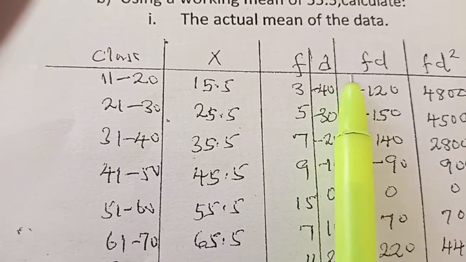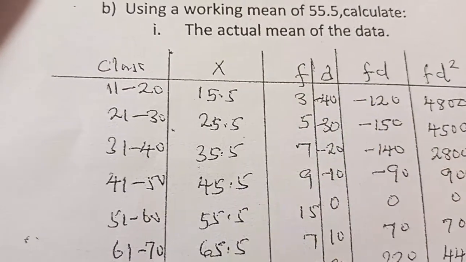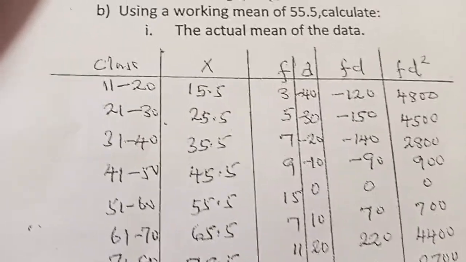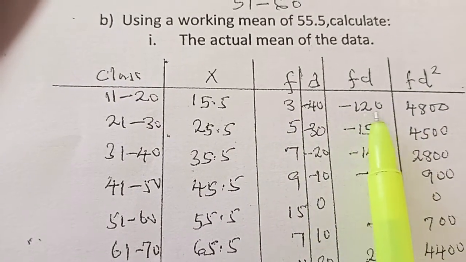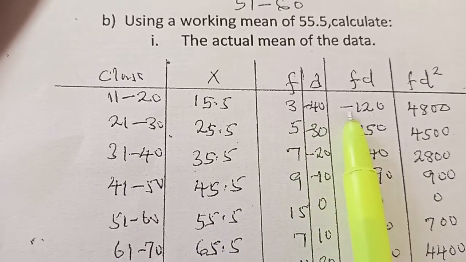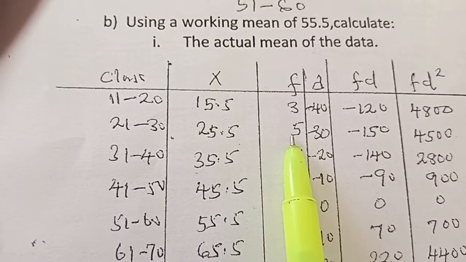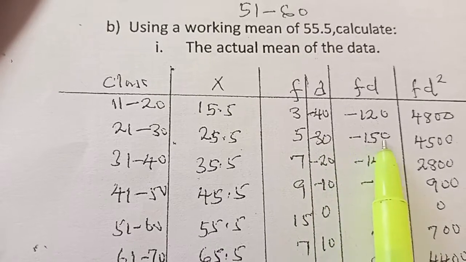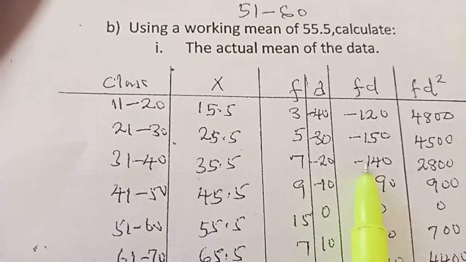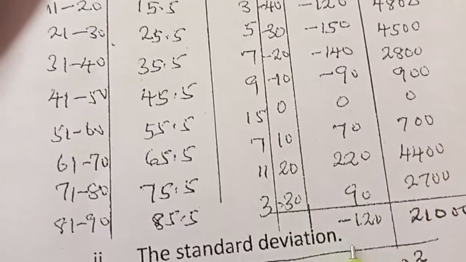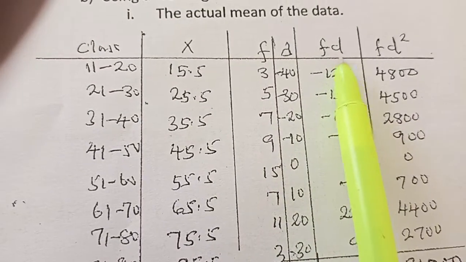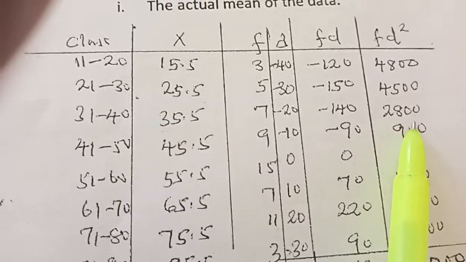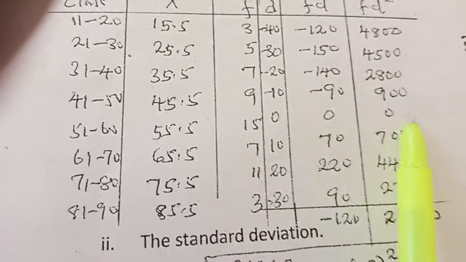Then we take FD, which is the frequency times deviation. So that is 3 times negative 40, you get negative 120. 5 times negative 30, you get negative 150. We do the same for all the values. And we get FD squared, because we will have to calculate the standard deviation.